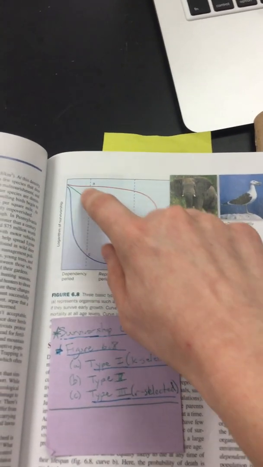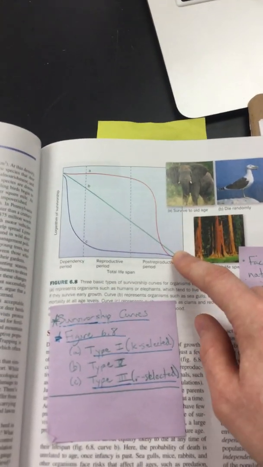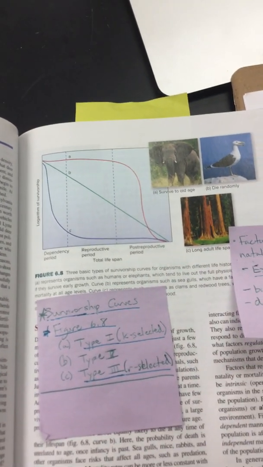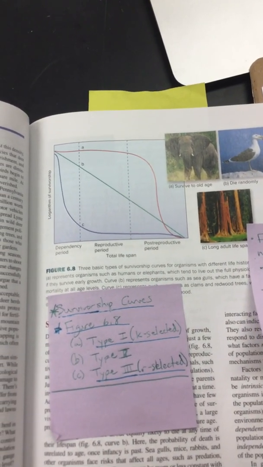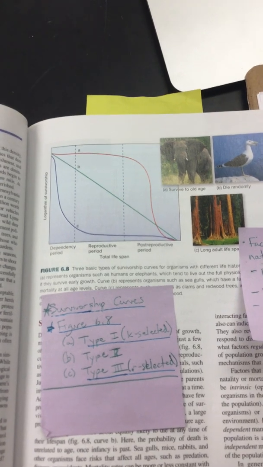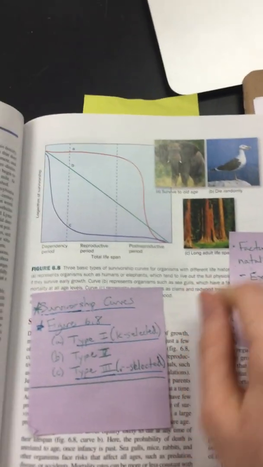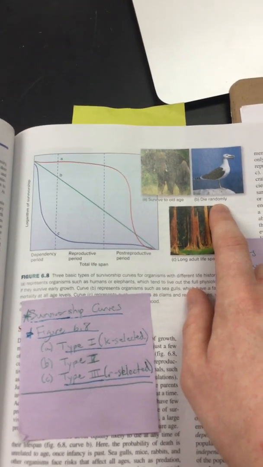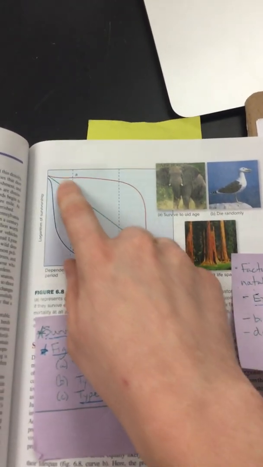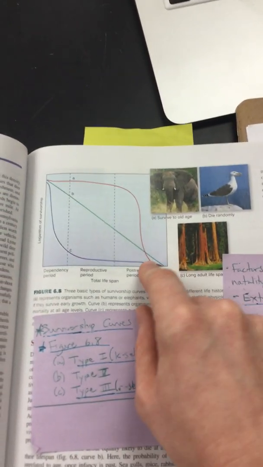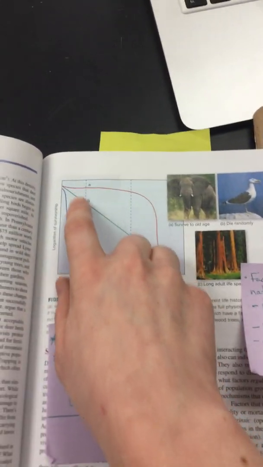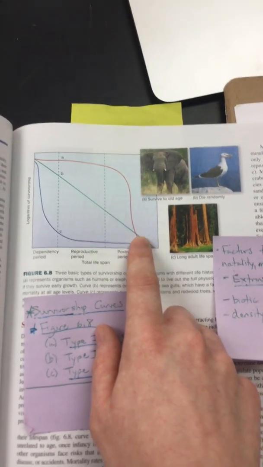So what kind of species fits this B curve, type 2? What do you think? Dogs. Here's the example they give. Seagulls. They just die at random. Rodents are another thing that fit here. Dogs don't live that long, but they do reproduce kind of often. So dogs might fit in here. I'd have to look it up because I really don't know for sure.